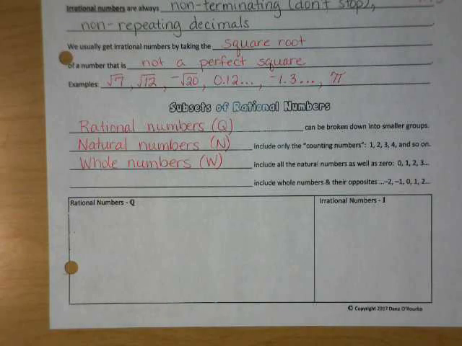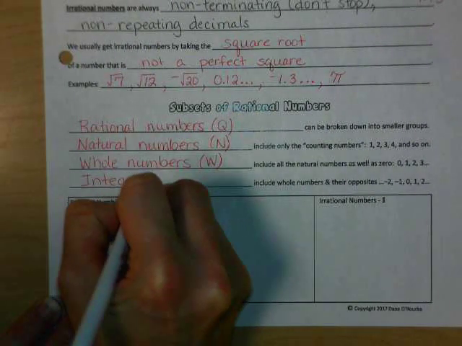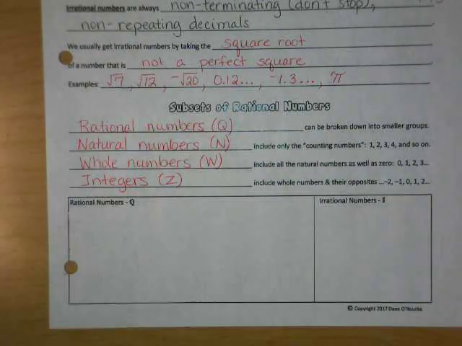So whole numbers are only different than natural numbers because they include a 0, but it still counts up positive integers. All right, and the last group, which is the most inclusive, is going to be your integer group. And integers are represented with the letter Z because we already used the letter I for irrational. Integers don't just include 0 and the positives. Now we're also going to include the negative integers, okay?